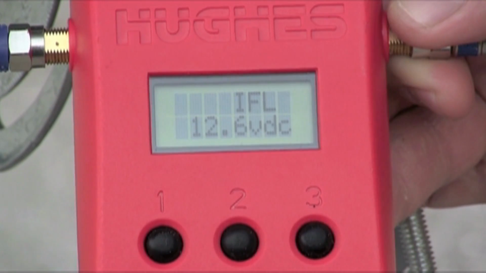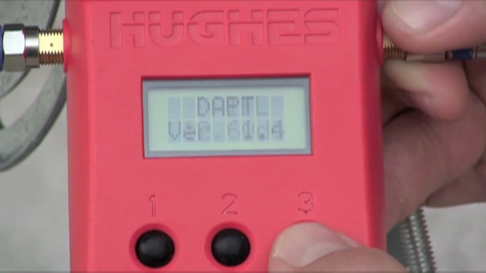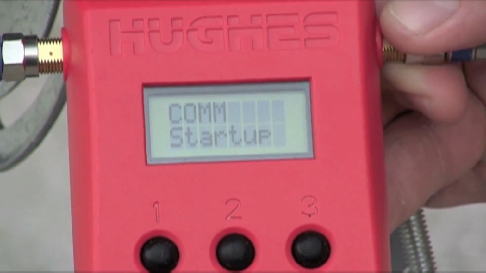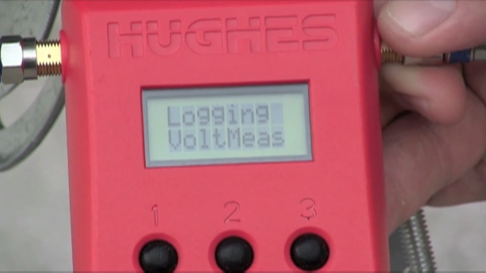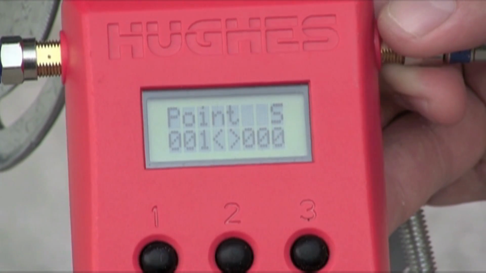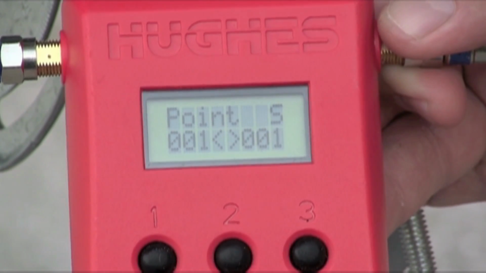The first step is to hit button 3. It will show the DAPT version number. It'll say COM startup communicating with the laptop. It'll show logging the voltage measurement, and then it goes directly to point S.